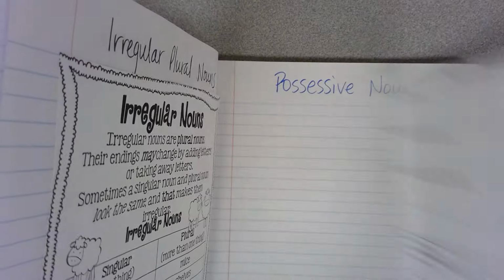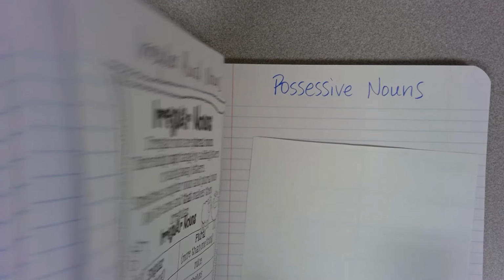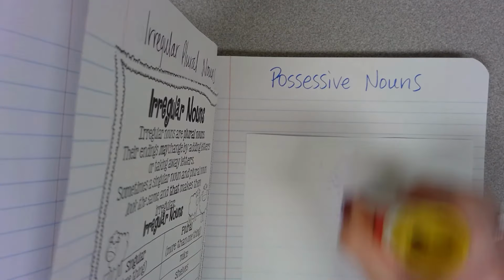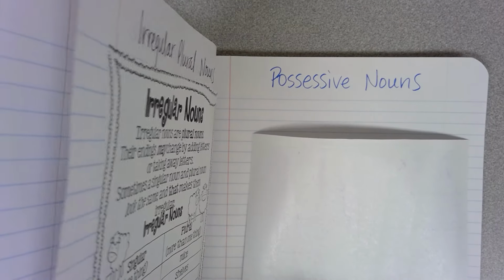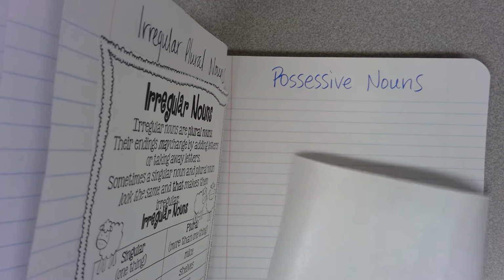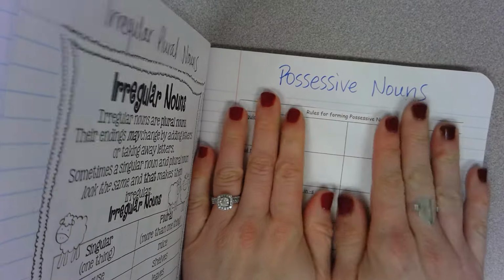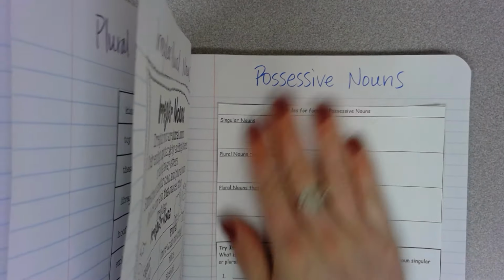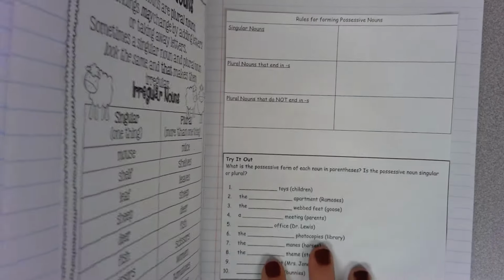Now we're just going to glue the whole back side down into the middle. And then stick it down on the page, and you're all set. So then we are going to take some notes up here on the different rules, and then we'll have some practice down below. So we'll have the rules and the practice all on the same page, unlike the plural nouns.